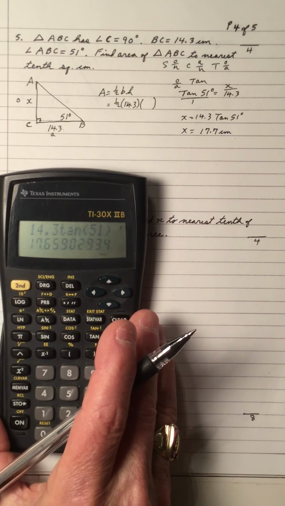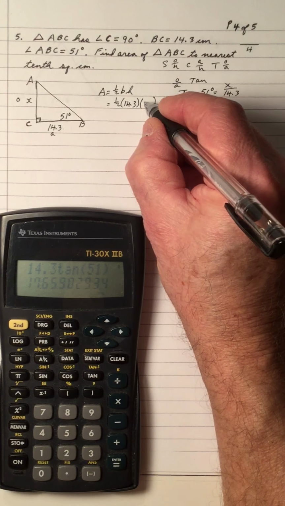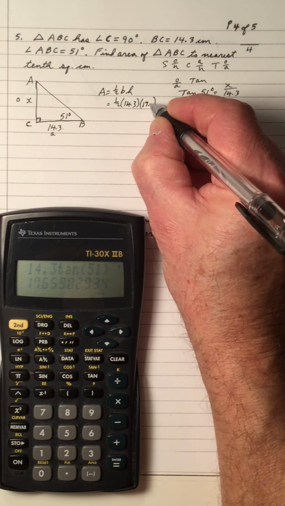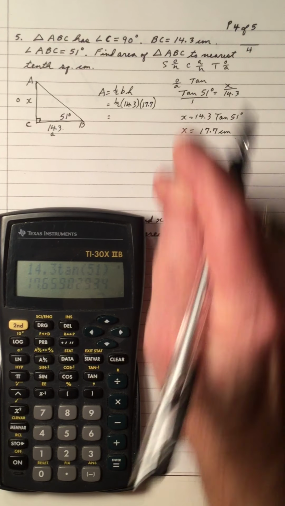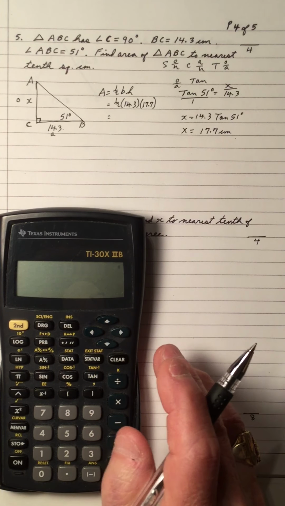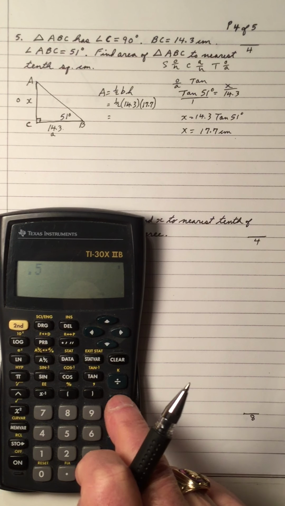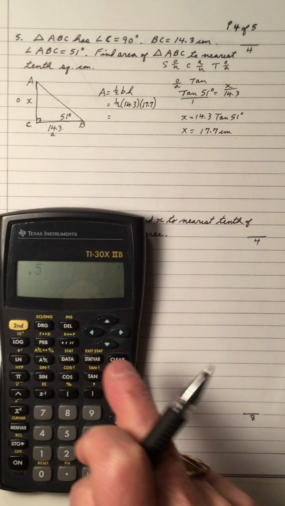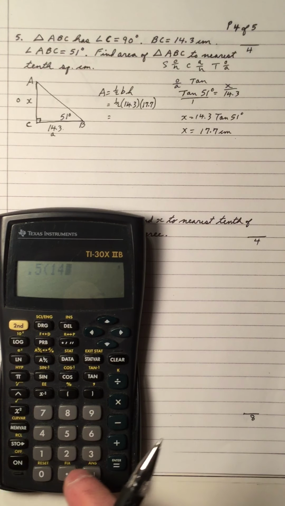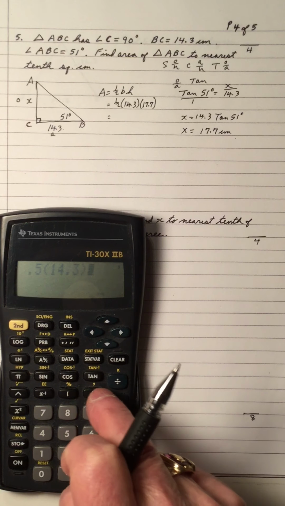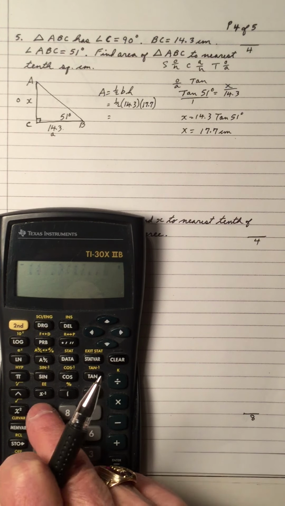Now, since X is the height, I put 17.7 into the formula. So I have a half, and I can use my calculator. A half is 0.5. I could use brackets, or I could use times, so let's use brackets. 14.3 bracket, another bracket, 17.7.